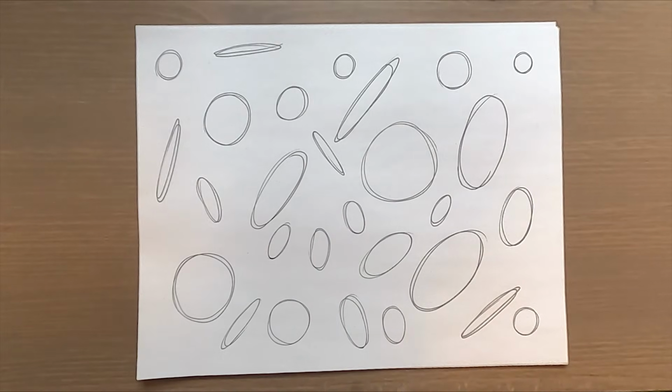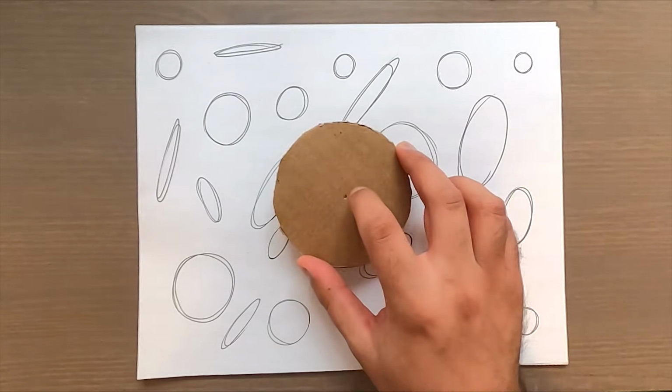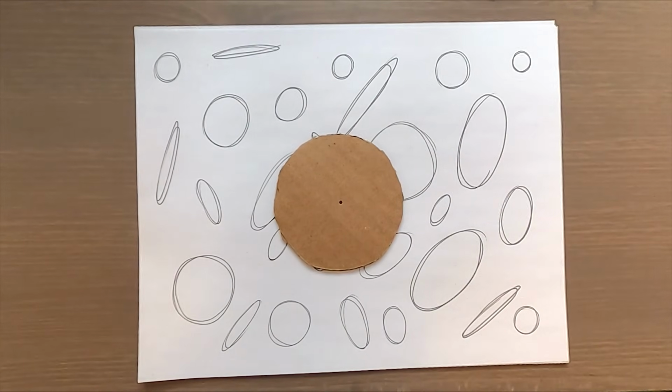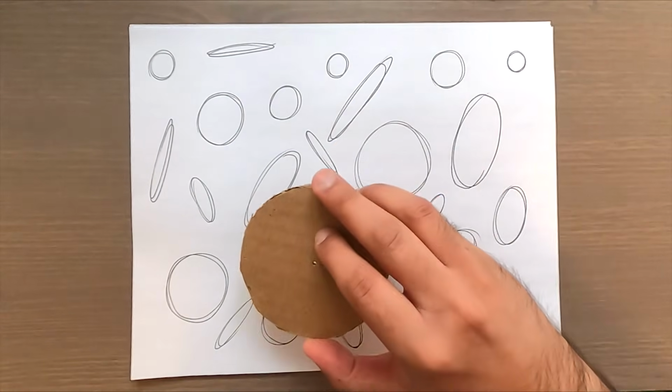But what if we took a circle in 3D space, like this disk, instead of the 2D space of this page? Unlike the drawings on the page, it can be moved around in all 3 dimensions of space, and it can even be rotated on all 3 axes.